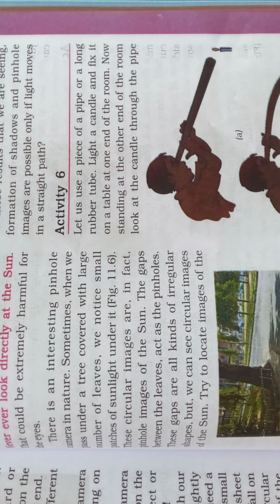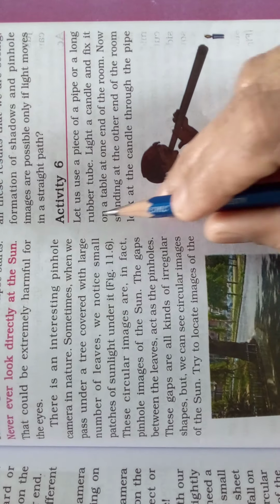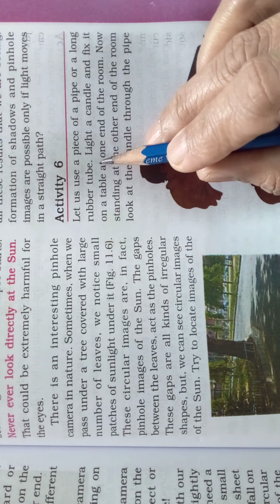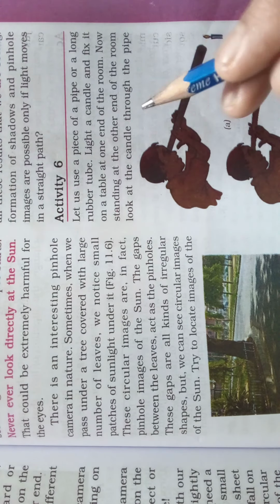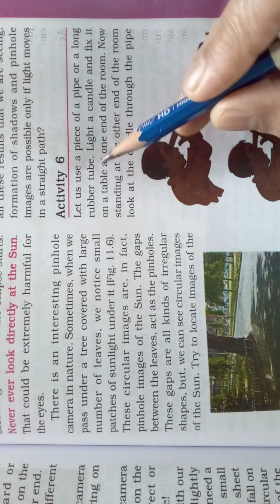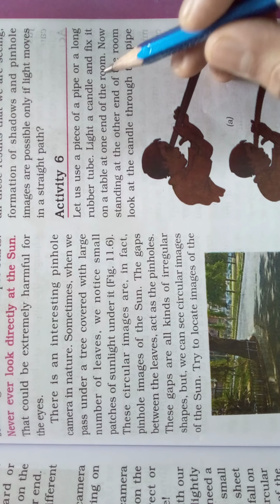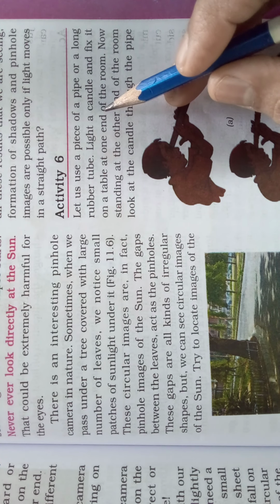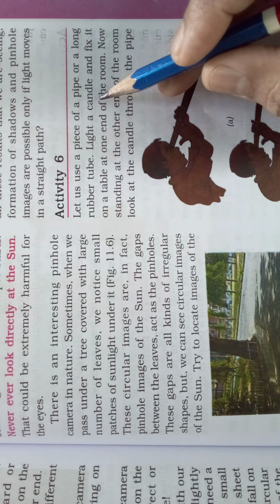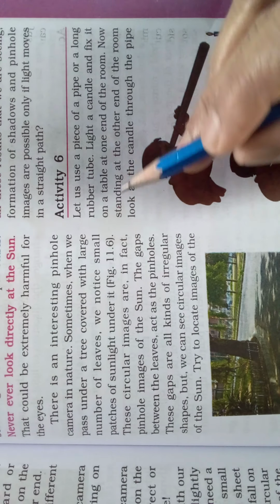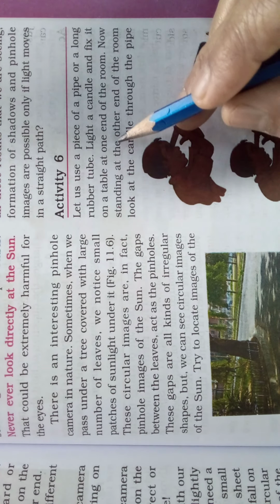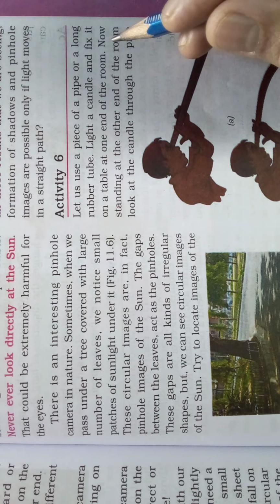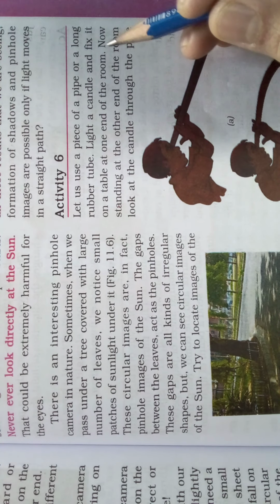Come, see here, let us use a piece of a pipe or a long rubber tube. That is in the next page. If you take a piece of pipe or a long rubber tube that you will have at your home, light a candle. Take a candle and light it and fix it on a table, at one end of the room. Understood children?